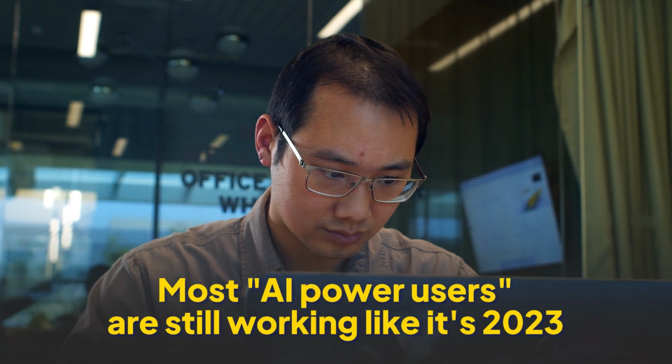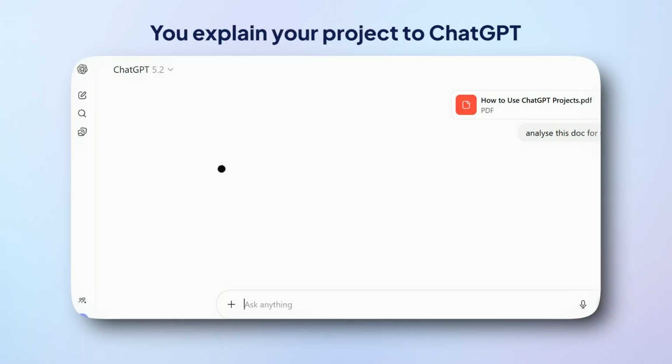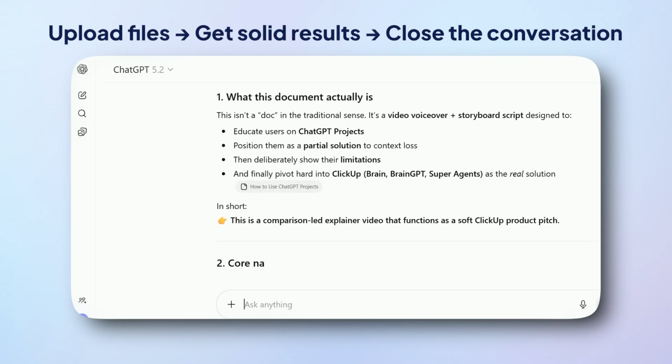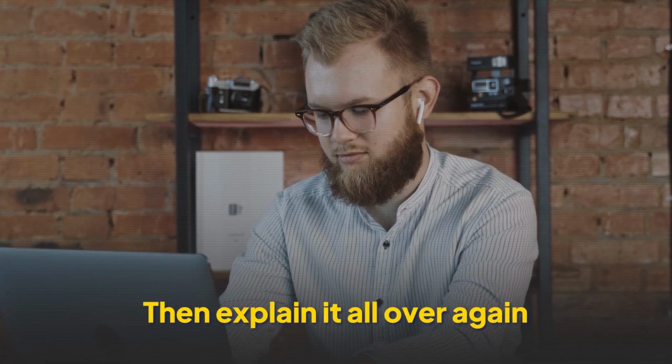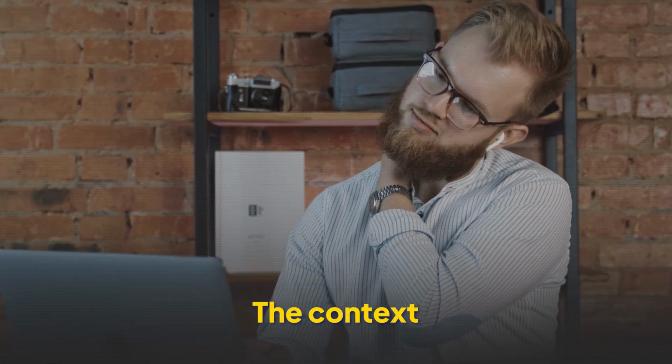Most AI power users are still working like it's 2023. You explain your project to ChatGPT, upload files, get solid results, close the conversation. The next day, you're explaining it all over again. The real bottleneck isn't better prompts, it's context.